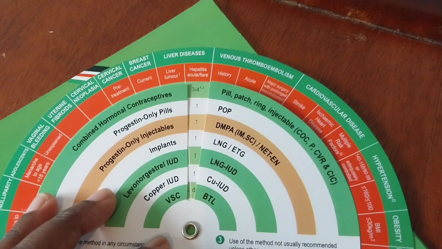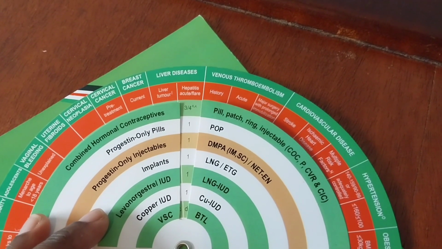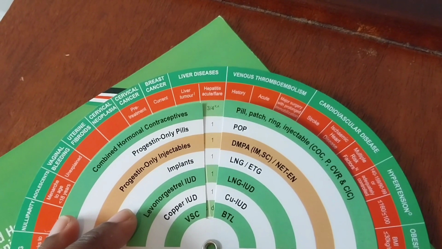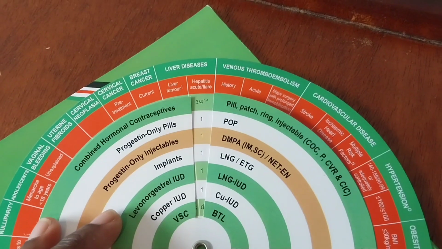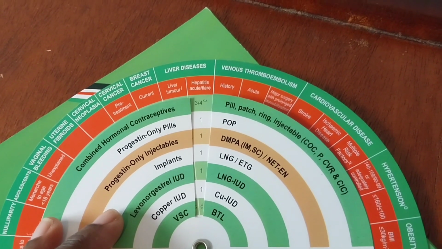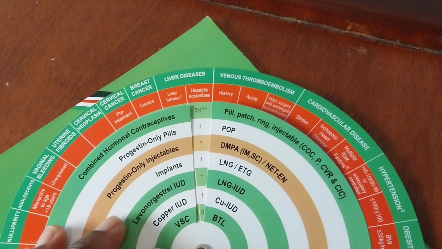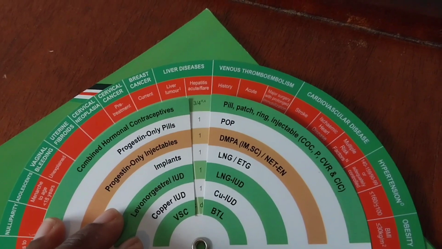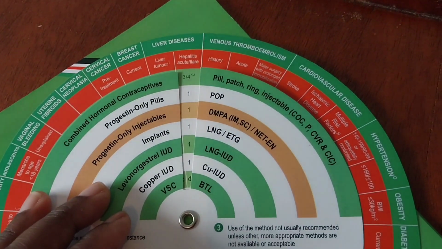So when you have a patient with acute hepatitis, basically most of the methods I can give, except combined hormonal contraceptives, which is giving me a 3/4. The rest, which is progesterone only pills, progesterone only injectables, implants, and the IUD, both copper and levonorgestrel, are safe for this mother.